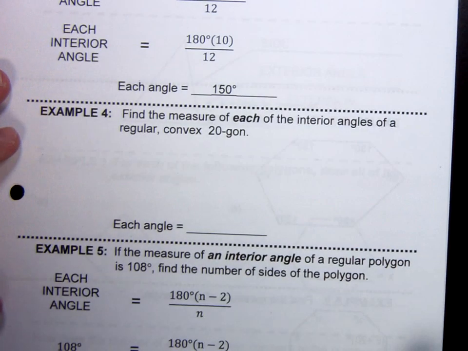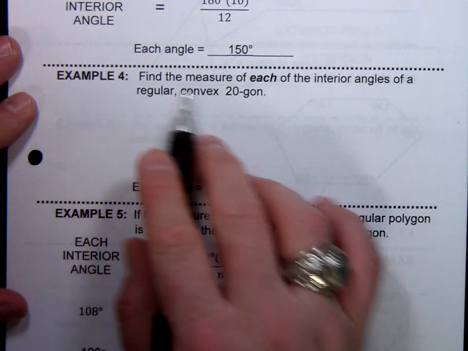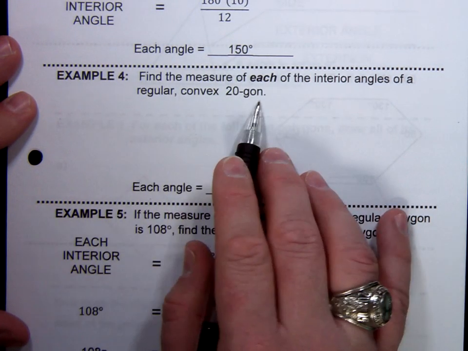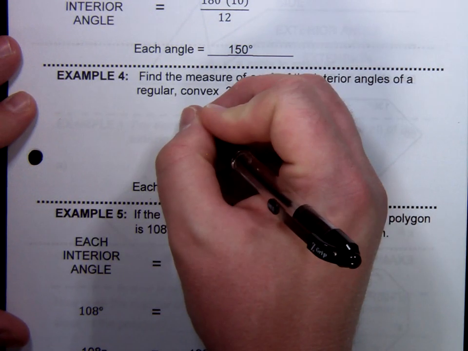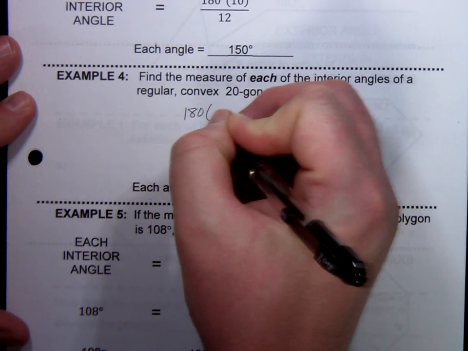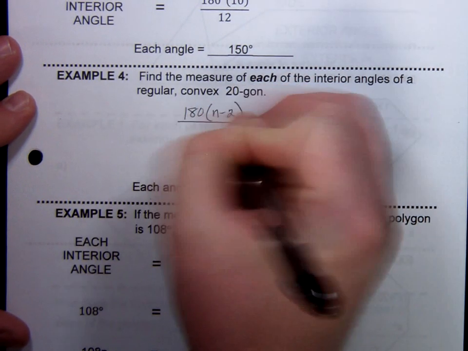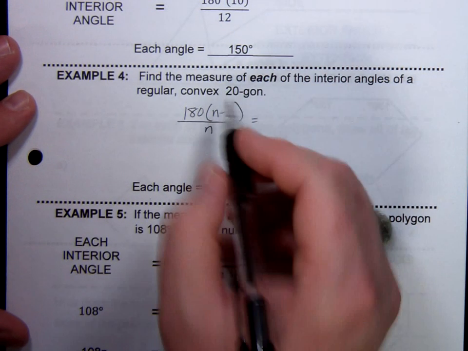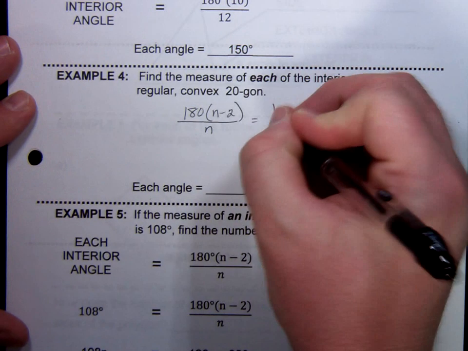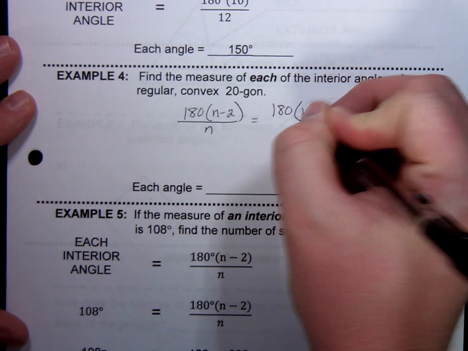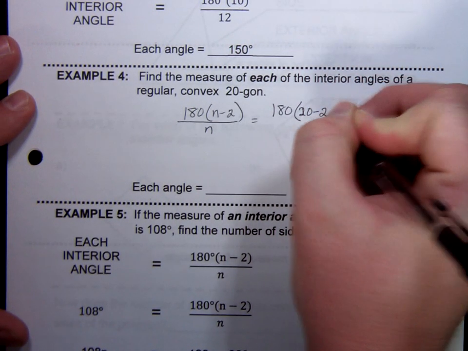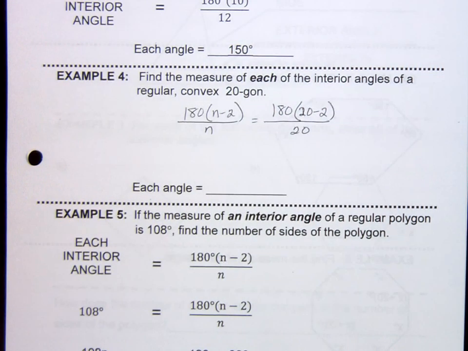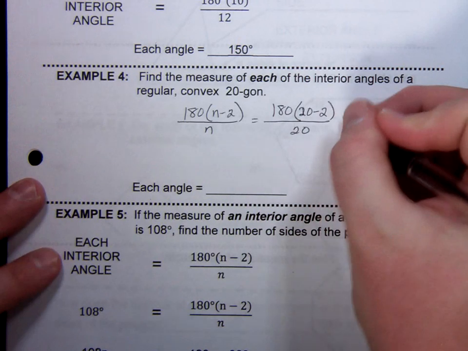So let's look at example 4. It says find the measure of each of the interior angles of a regular convex 20-gon. So I'm going to take that formula and we're going to substitute the number of sides in here. Since it's a 20-gon, n is 20. And there's our formula. All we have to do is work that out and find out what it gives us.